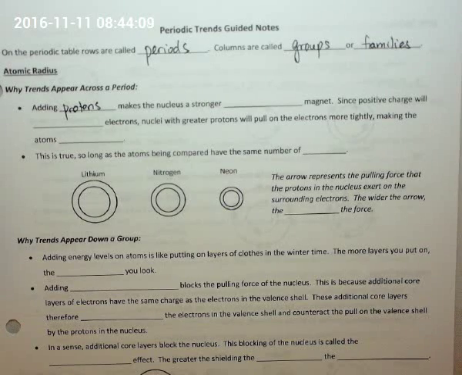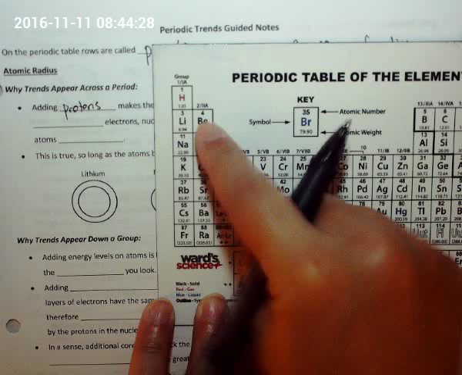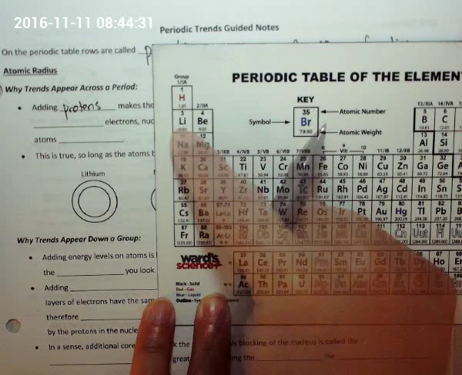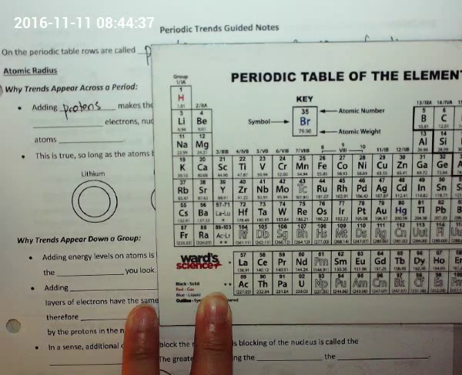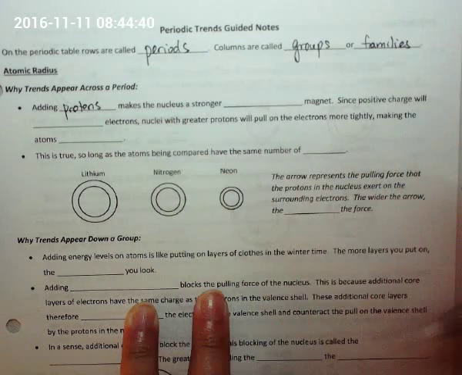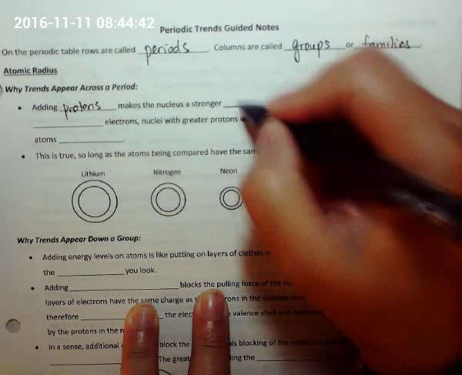Everything that you're going to learn in periodic trends has to do with magnets, magnetic attractions. All right, so what do you know about magnets? To get two magnets to stick to one another, what must they be? Opposite charges. If they're the same charges, what happens? They fall apart. They repel. All right. If you have to compare beryllium to lithium, who's a better positive magnet? How come? There's more what? There's more protons. So adding protons makes the nucleus a stronger positive magnet.